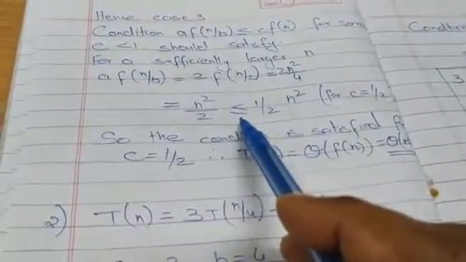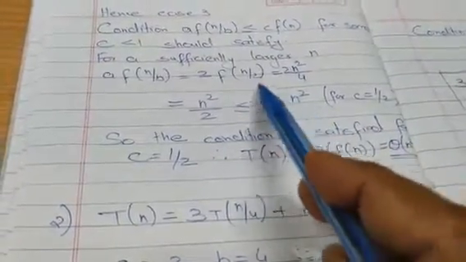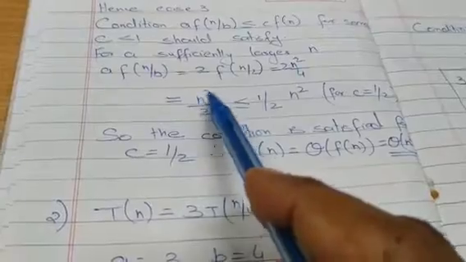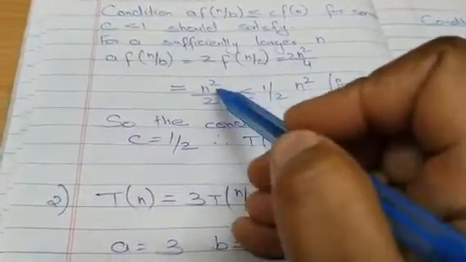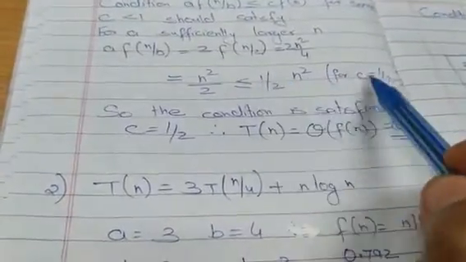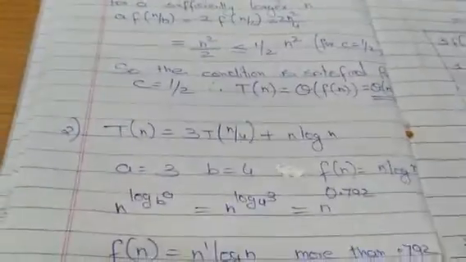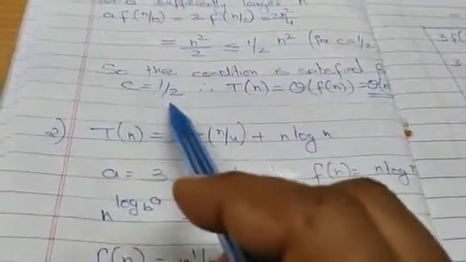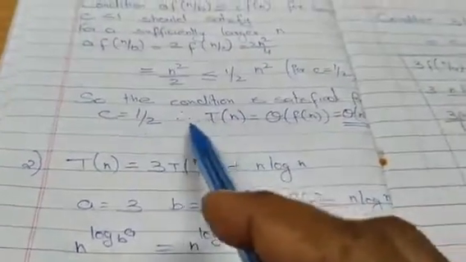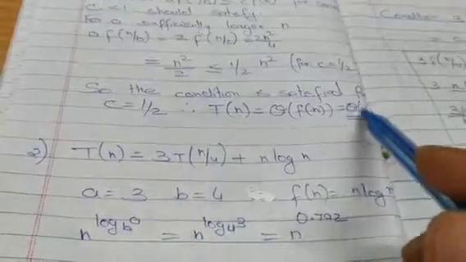This is less than n square. It can be written as n square into 1 by 2, so it is half n square. So what is c? It is 1 by 2. So the condition is satisfied for c equal to 1 by 2. Therefore you can write T of n is equal to theta f of n, equal to theta n square.